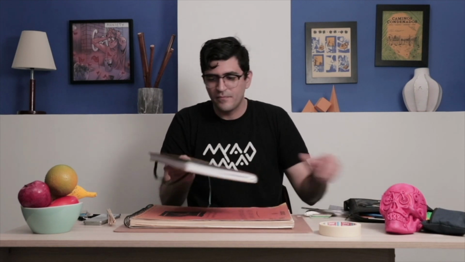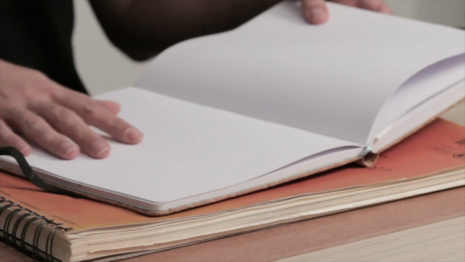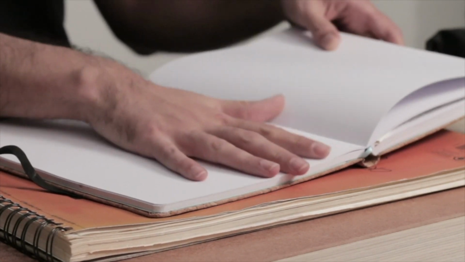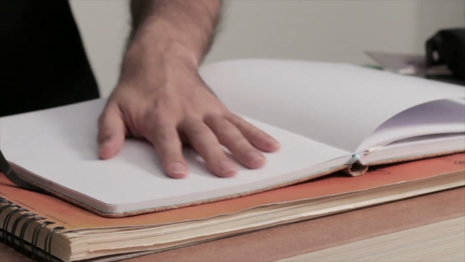There's other papers. I have another sketchbook in here that is full of drawings already too. And this one has Bristol paper, right? We can see here that this Bristol paper is a little bit smoother.